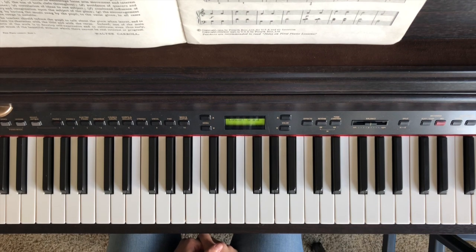We've been working on the farmhouse song and we are just about finished. We are going to use today's lesson to review everything that we have learned so far.